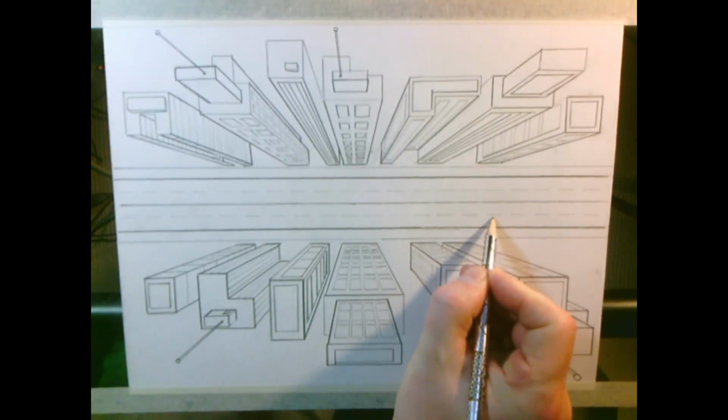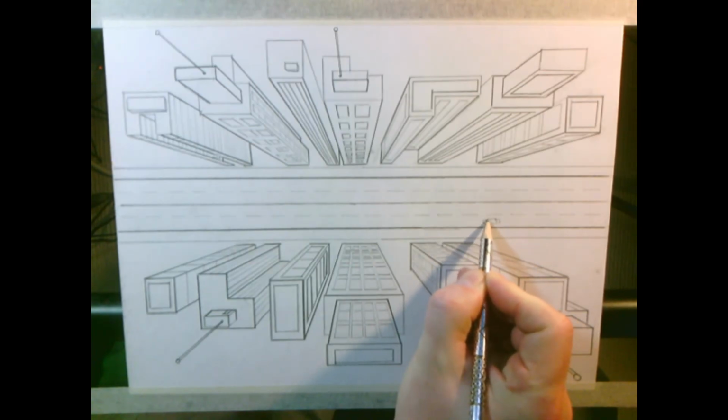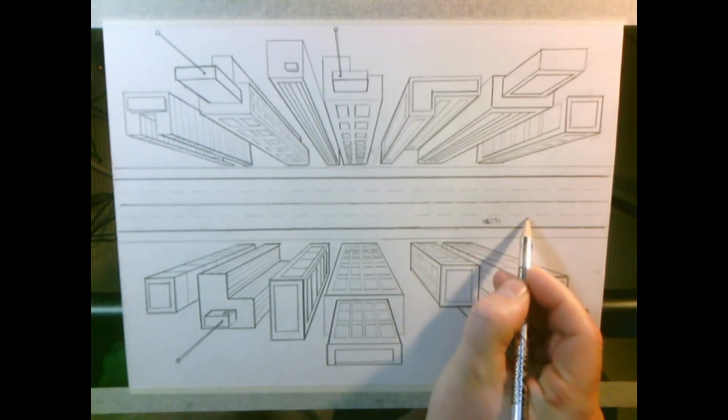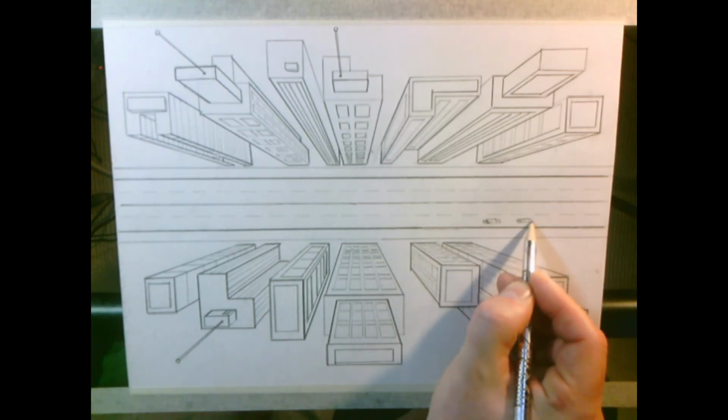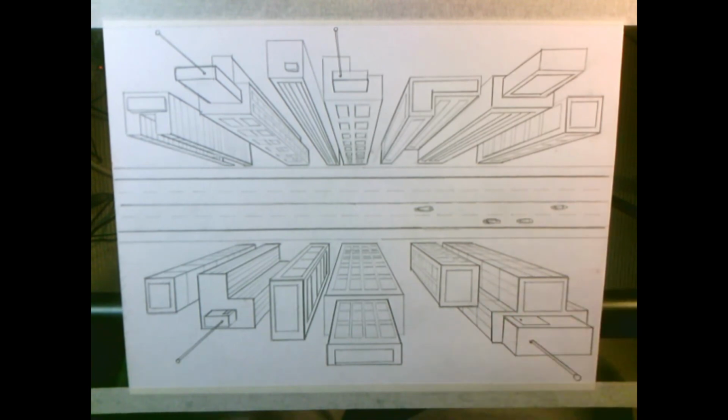And all I'm doing here at the end is just putting in some cars. Now, because we're so far away, all you really need to do is, like a car is essentially 3 shapes. You got the roof of the car, the hood of the car, and the back of the car. I'm just going to time lapse this a little bit and then show you the final product.